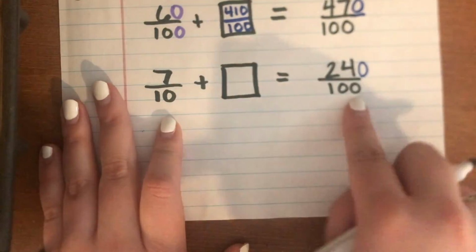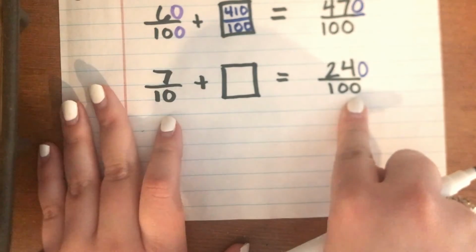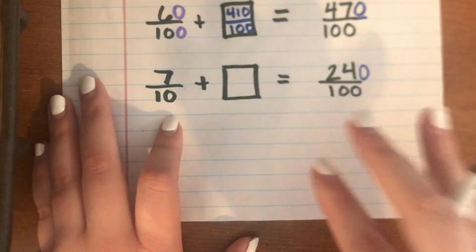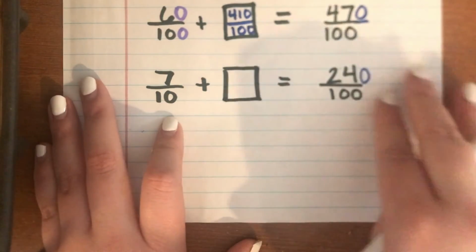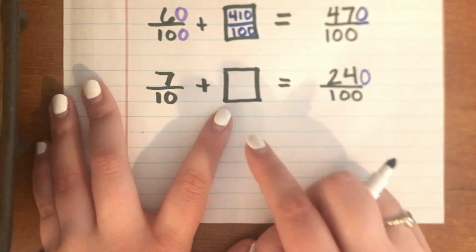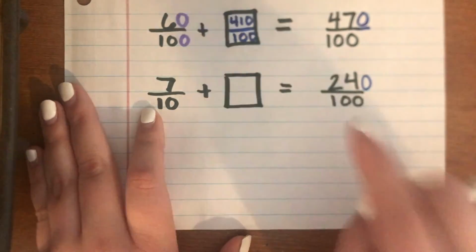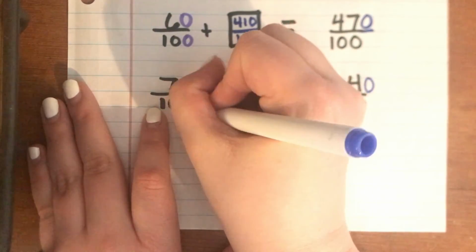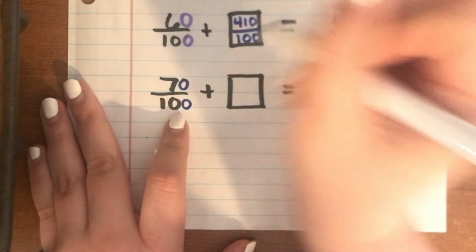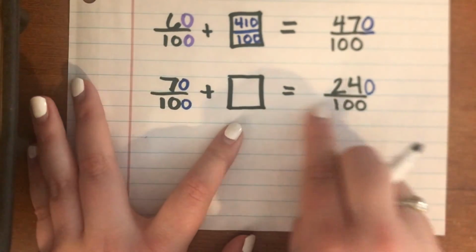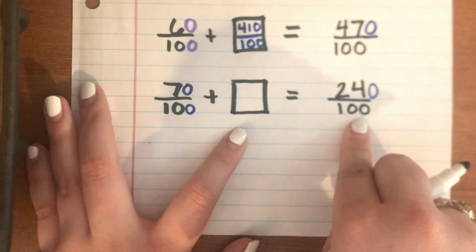And last, we're trying to, again, get from 7/10 to 240 hundredths. I'm simplifying this a little bit by adding that 0. You would not change this. You're only trying to find this answer. So I'm trying to see how to get from 7/10 to 240 hundredths. Well, I can do that by making my denominators the same. 70 hundredths plus what gets me to 240 hundredths?